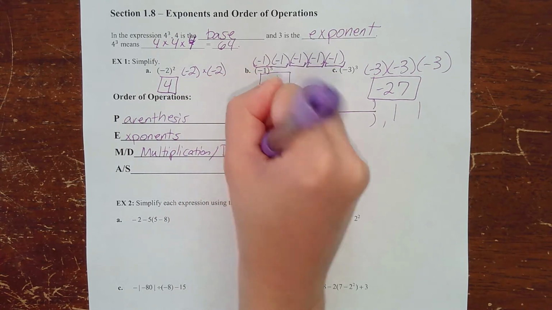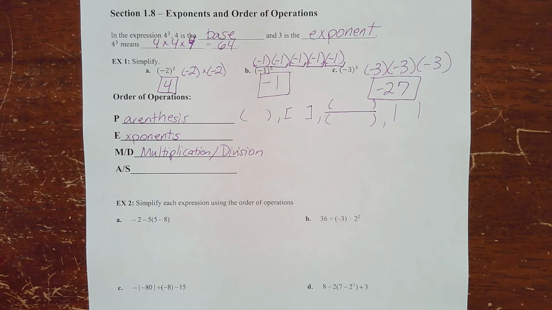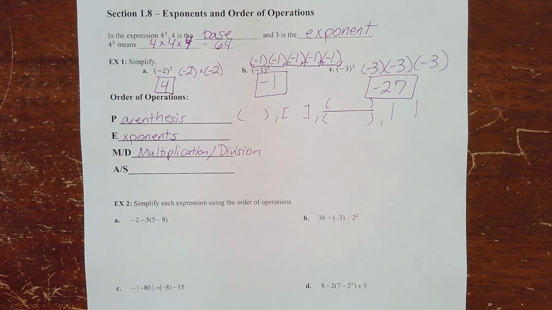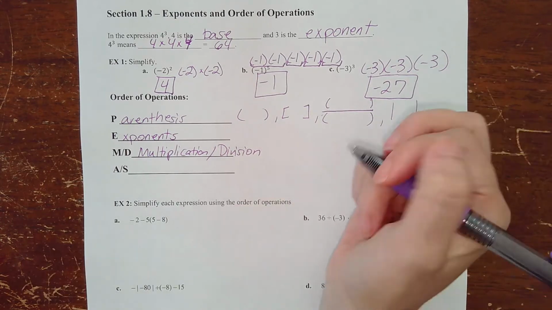Okay, some people think that you have to do multiplication first and division second, but that's not true. They're actually on the same level, and if you have more than one of those things, what you do is you go left to right. So sometimes you're actually dividing first and then multiplying second, but you always go left to right when there's more than one. Okay?